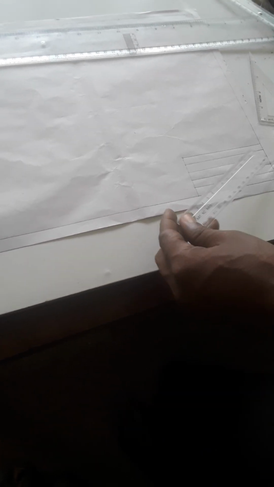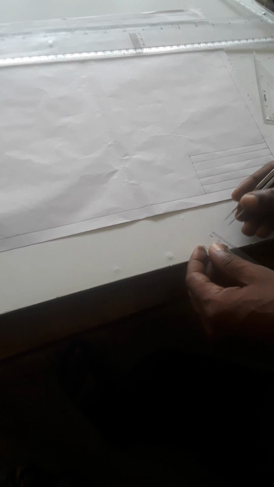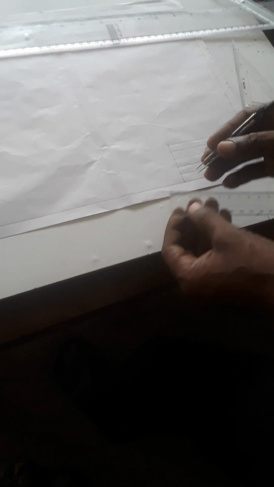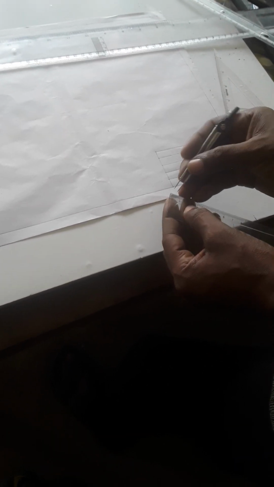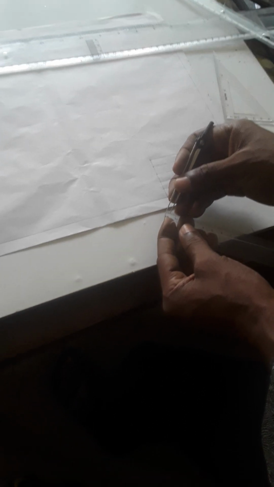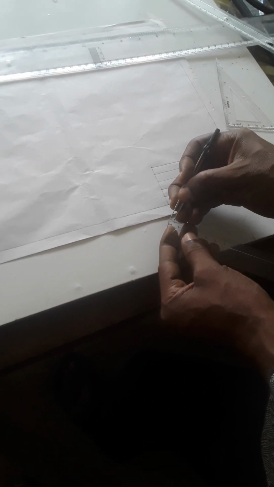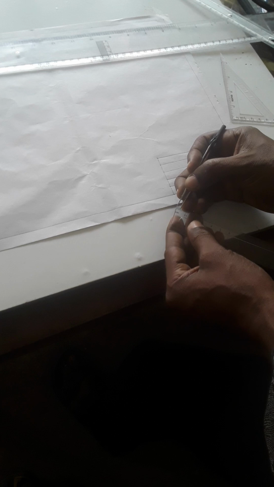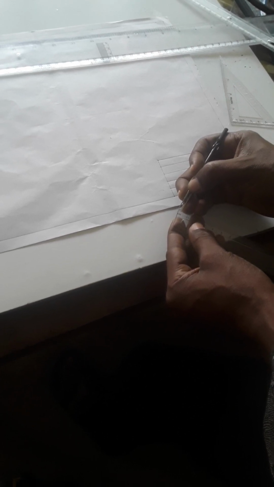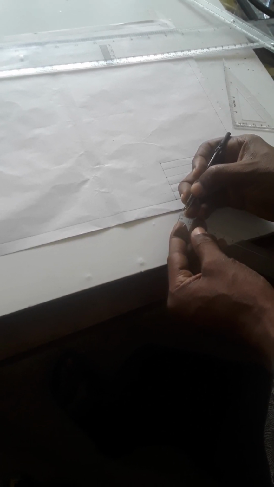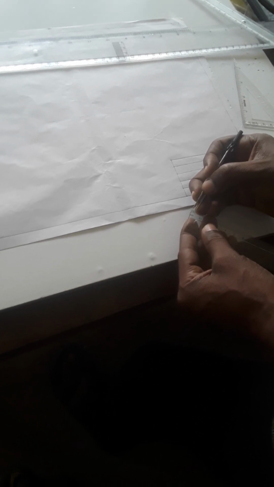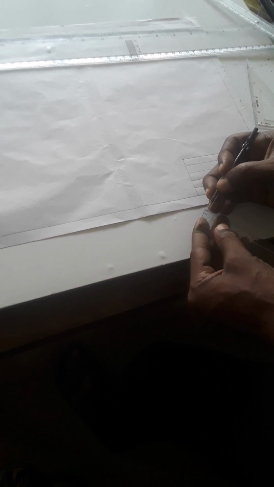Now the next thing you're going to do now is to mark out millimeters. Now you have to mark out about 2 to 3 millimeter. What do we mean by 3 millimeter or 2 millimeter? That is 0.2 or 0.1 or 0.3 centimeter. So this is 0.1 centimeter, 0.2 centimeter, 0.3 centimeter. So mark out about 0.2 if possible.